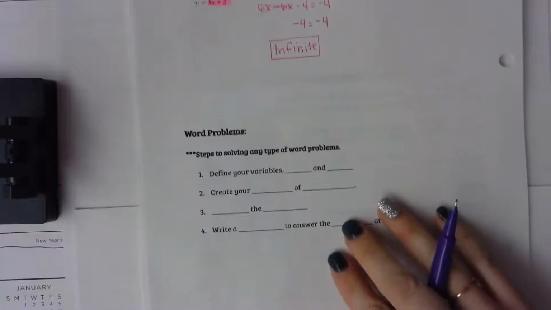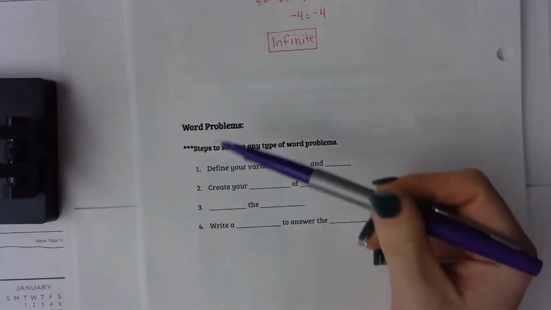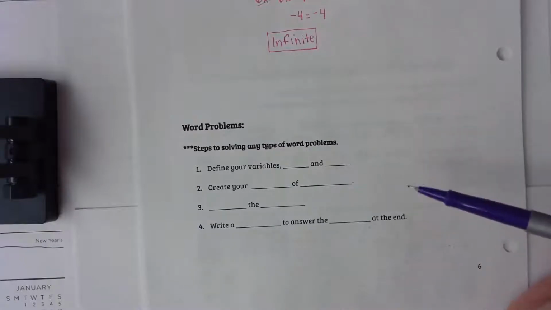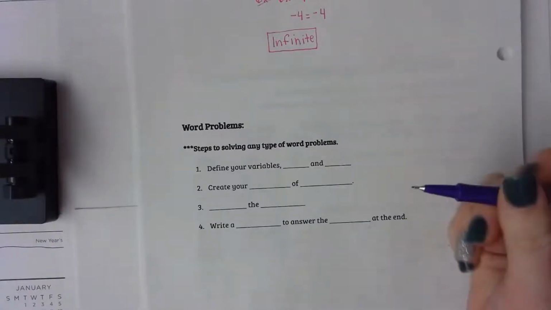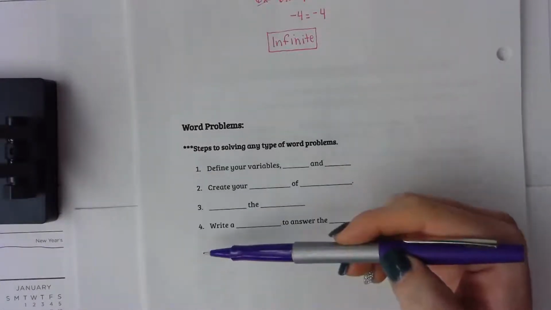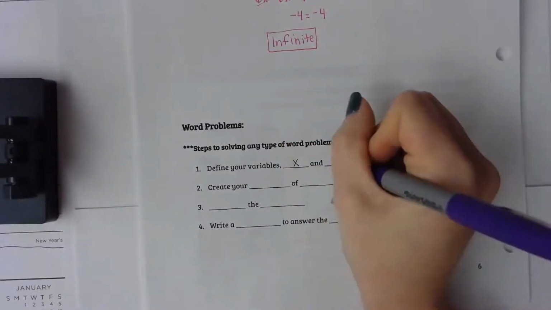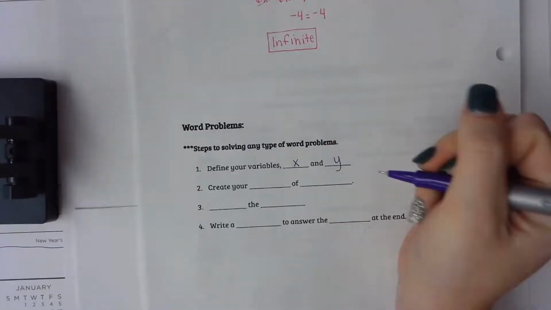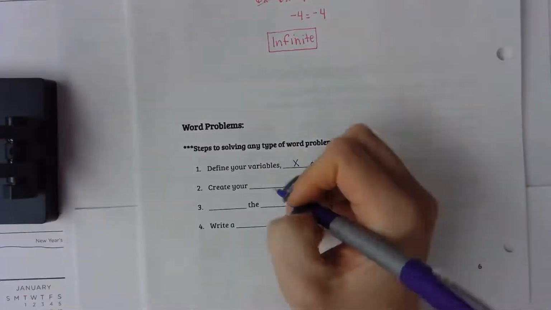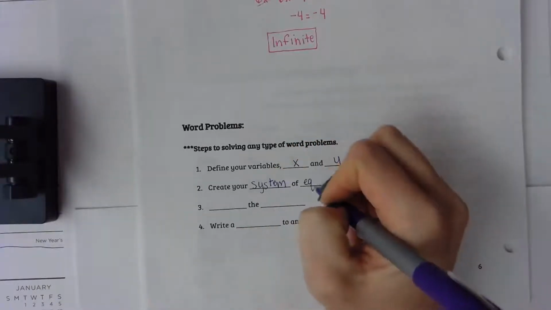Okay, so now some word problems. For the word problems, we're going to write these out a bunch of times, but these 4 steps are going to be the same no matter what method you are using. So hopefully when it's asking you to use your 4-step method to solve, this is what they're talking about. Step 1 is you are going to define your variables x and y. You're going to tell me what those stand for in your equation. Then you're going to create your system of equations.